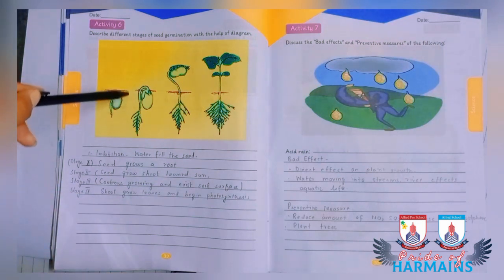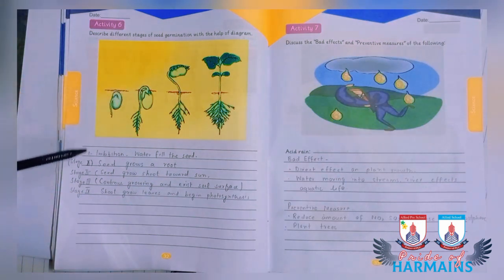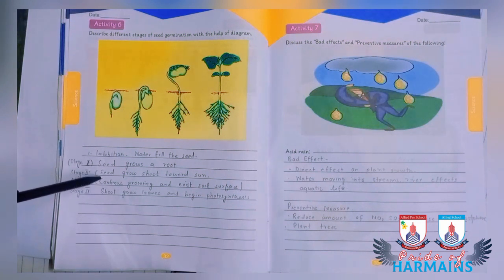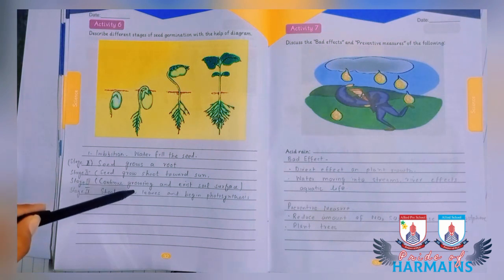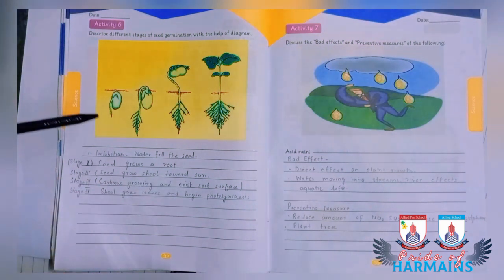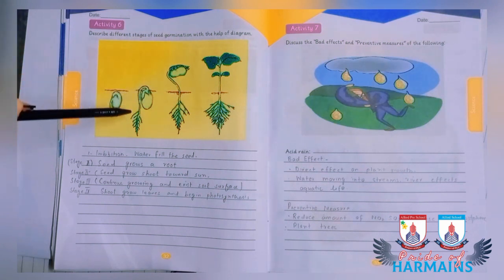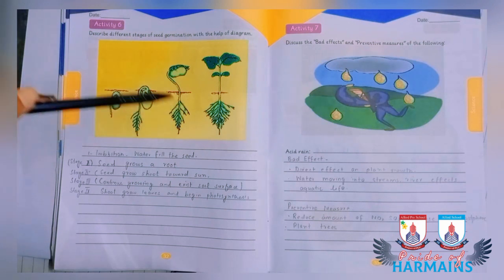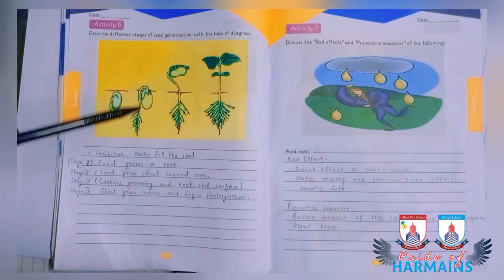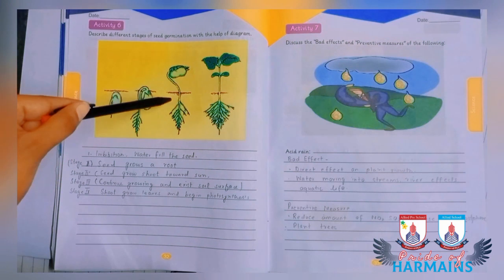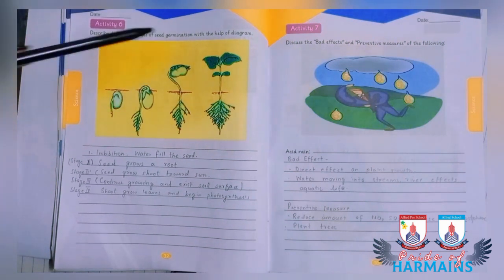Now coming toward the third stage, continued growth occurs and the seed exits the soil surface. Now you can see that there is a portion of the seed lying in the soil. So here the growth continues and the seed exits the soil surface. This is the soil surface and the seed exits it.